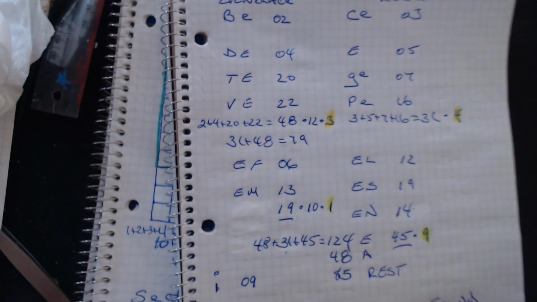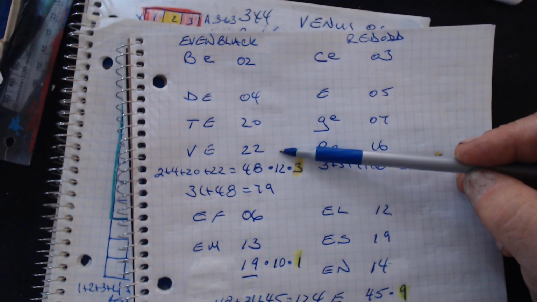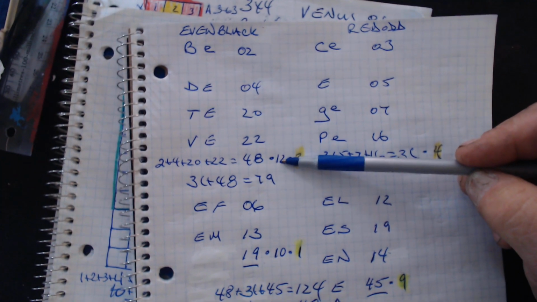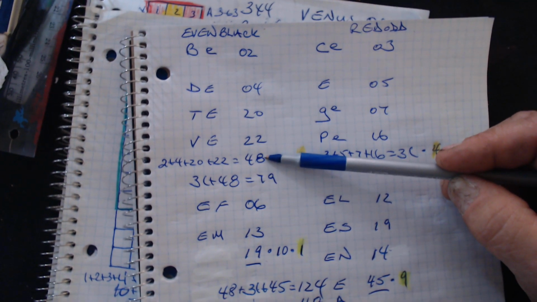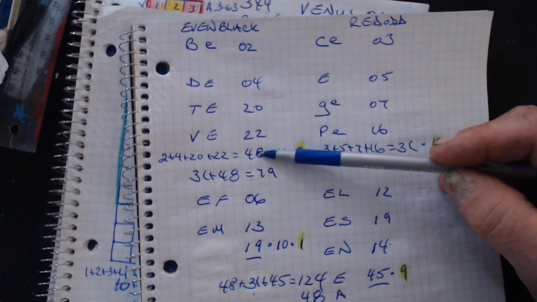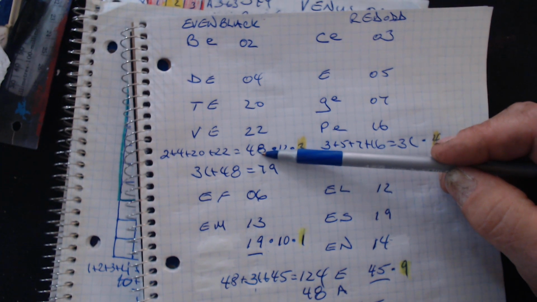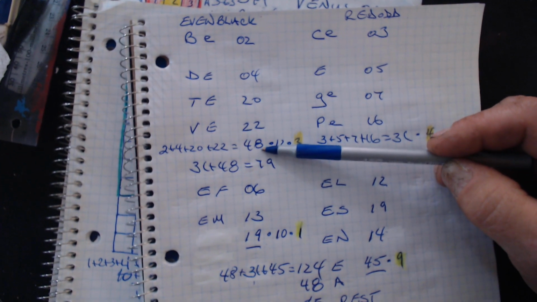Now we're going to go into the B house. It is B-E, D-E, T-E, and V-E, totaling to what is 48, which is 4 and 8 is 12, 1 and 2 is 3. This will also be the division between night and day. When you multiply it, it becomes 32 and 12 equals 44. So it's the creation of the division of night and day. 4 times 8, 4 plus 8 is 32 and 12, 44.